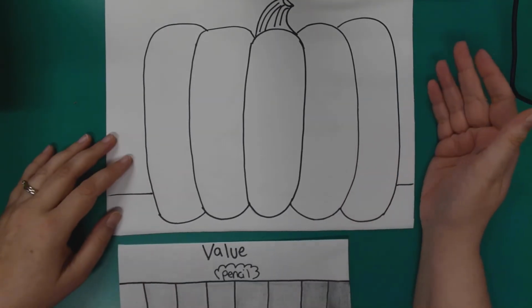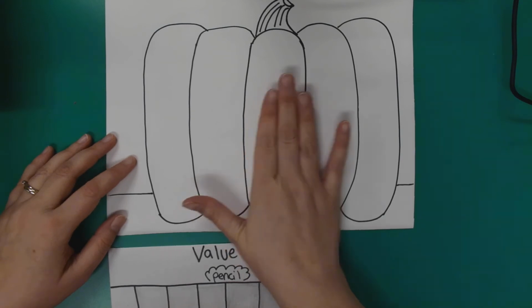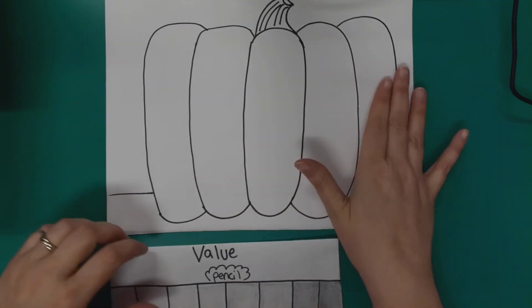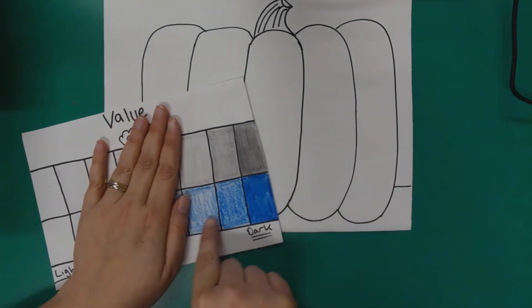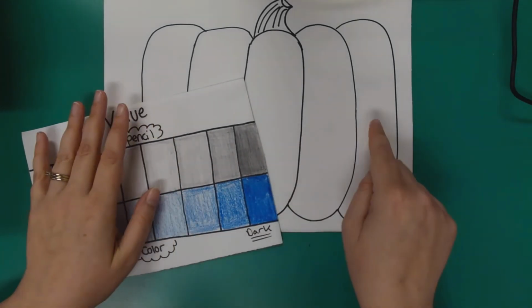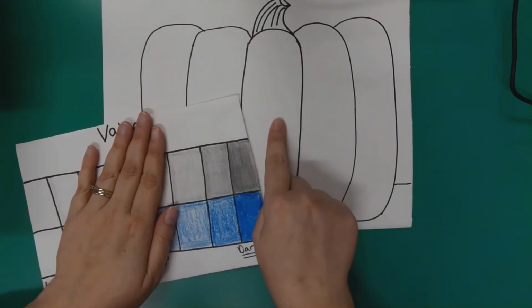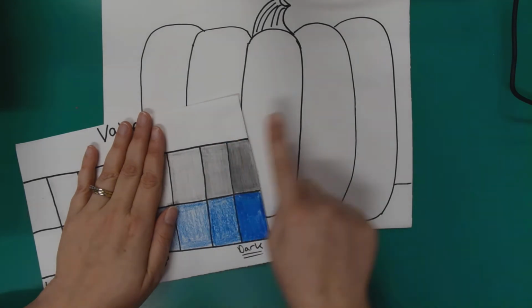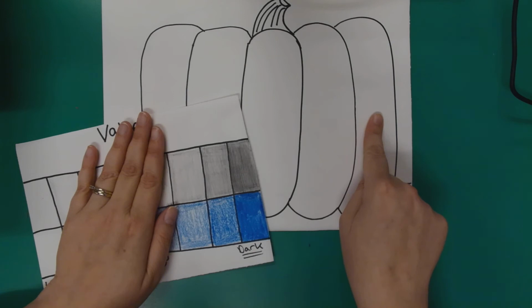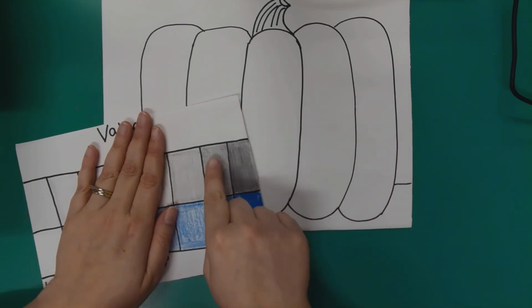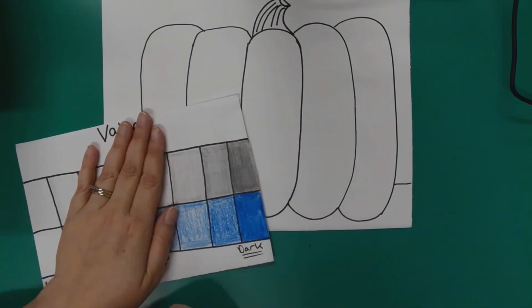So for instance, you could do your lightest one in the middle and work your way out, which if you did it that way, you would only use the first 3. But you got to do it on either side. So this lightest one would be in the middle. This medium one would be in the middle here, and the darkest one would be the outside. You do the same thing over here. This medium in the middle here, and then the darkest one on the outside.